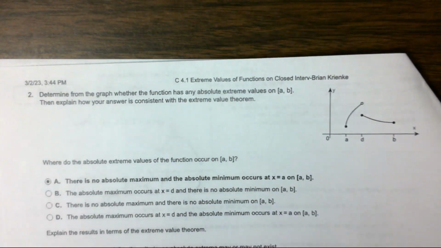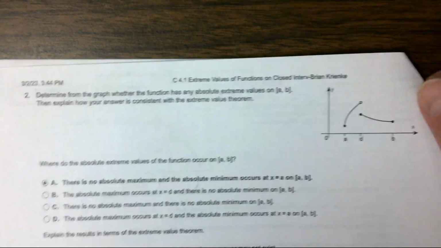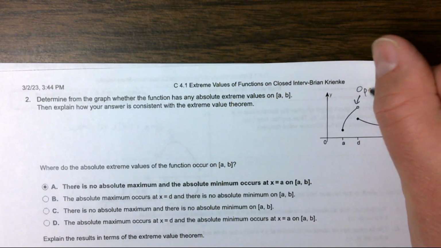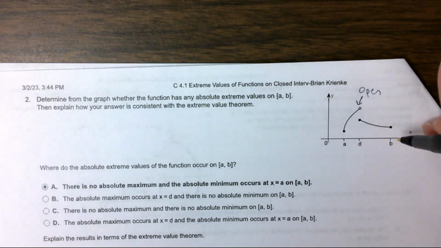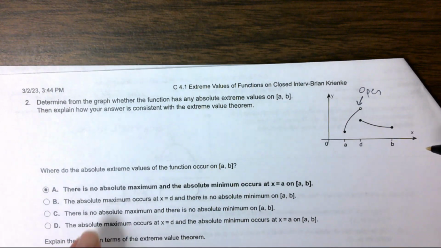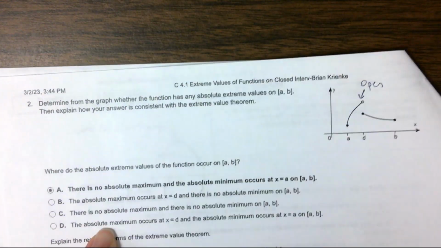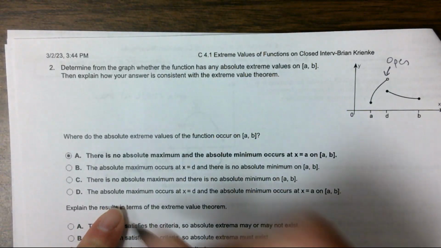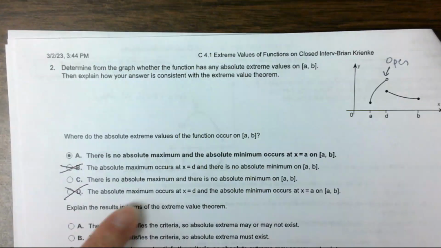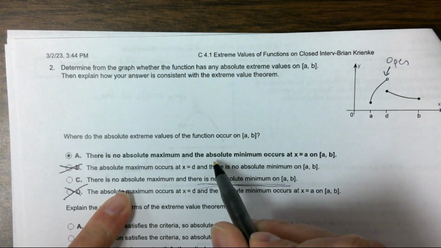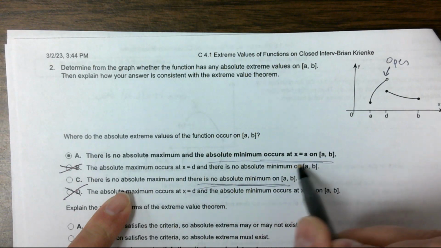Number two, here we have another piecewise function, whatever the function is, and this one's open, so there is no absolute maximum, which means it has to not be B or D. And now this part says there is no absolute minimum, and this one says it occurs.